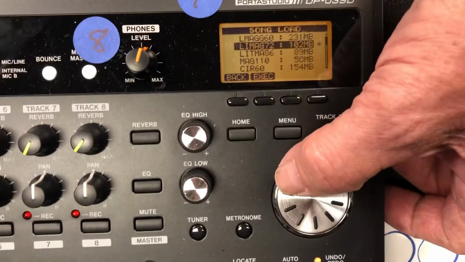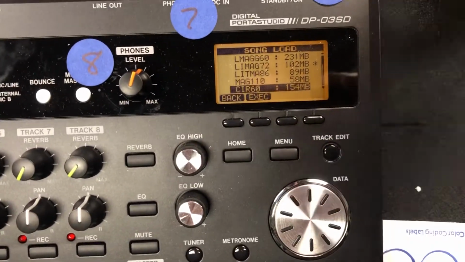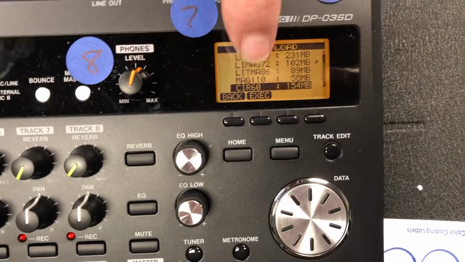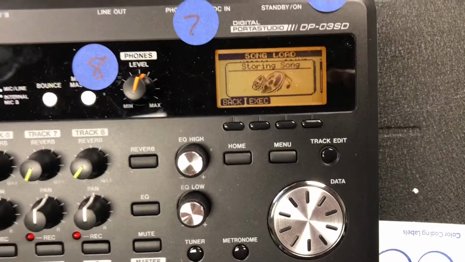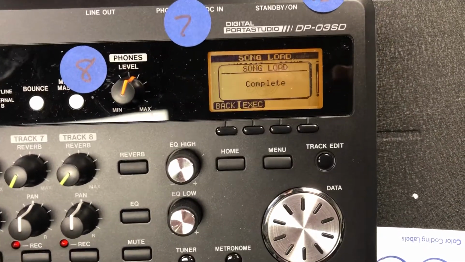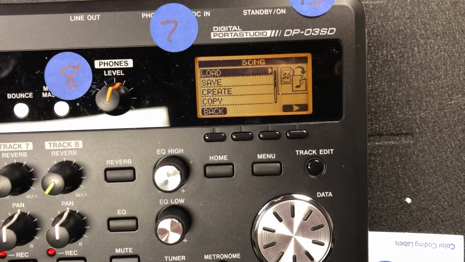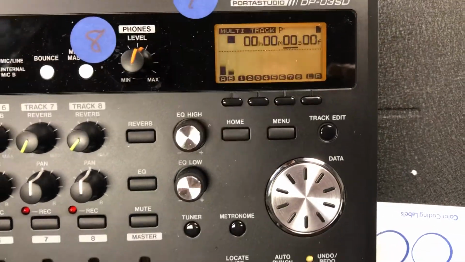And let's say you don't want that song, you want Will the Circle. You highlight Will the Circle, you press the button under execute, and then we're ready for home.